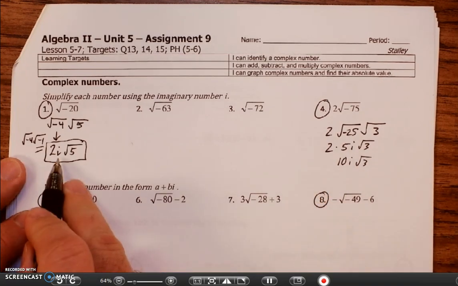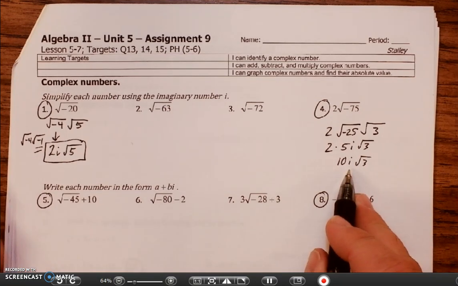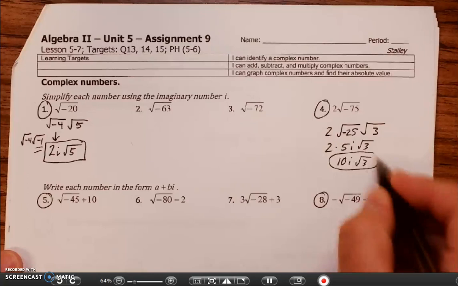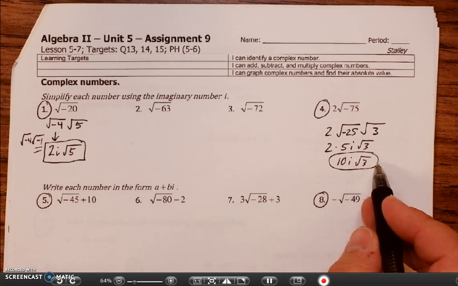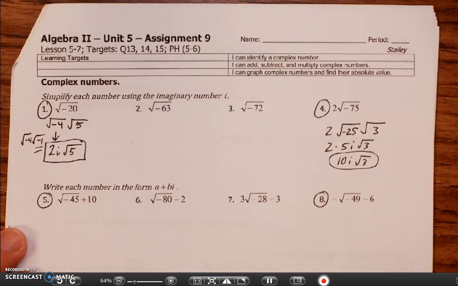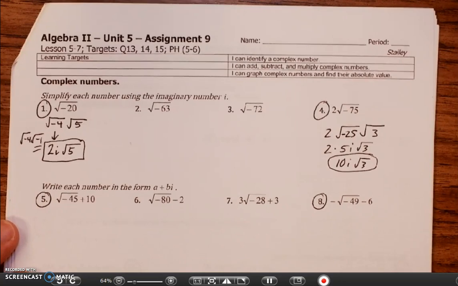I don't care if you make your i's with this little italicized look or without. It doesn't really matter to me, as long as I can tell. We never put the i on the other side of the radical, just because somebody might think that the i is inside the radical when it is not.